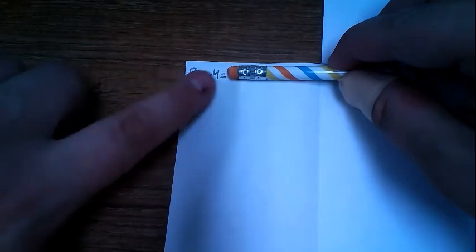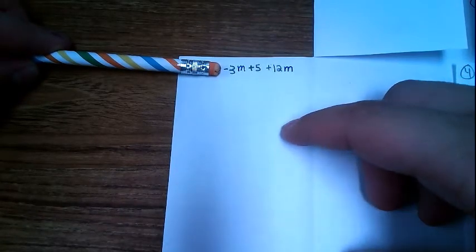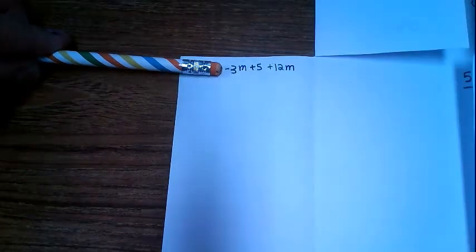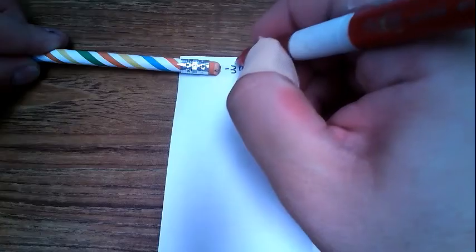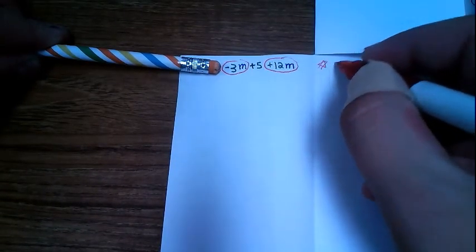This has m's, this is just a 4, nothing I can do. On the right side, I've got negative 3m, positive 5, and a positive 12m. In this case, I have like terms on this side, right? Both of these terms have m as their variable. So I can combine them together. So my first step here is to combine my like terms.